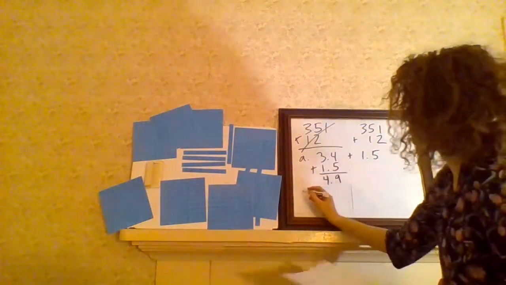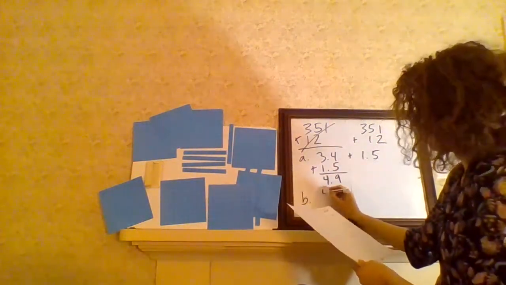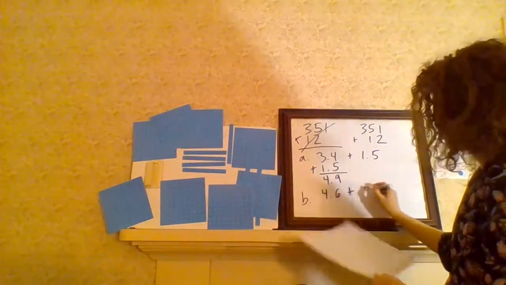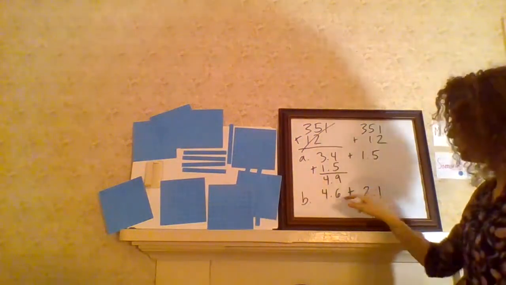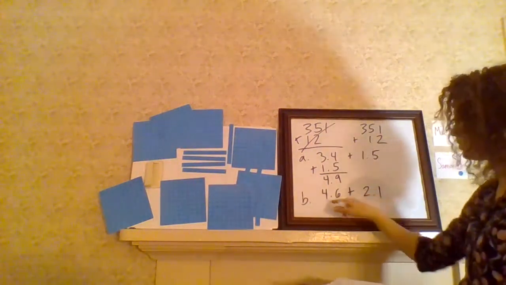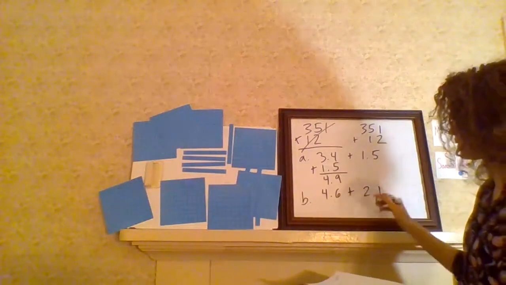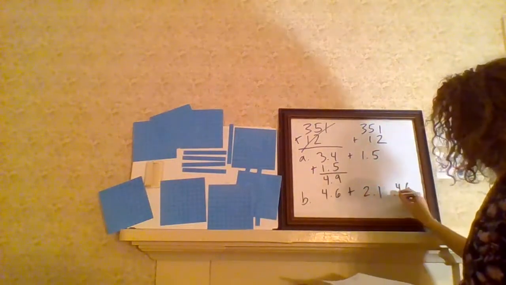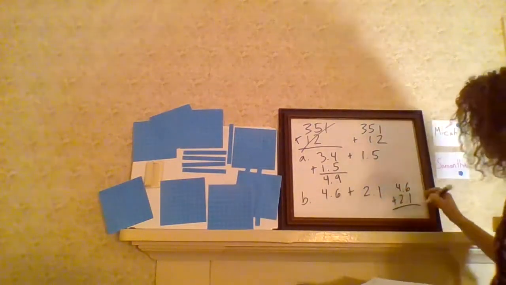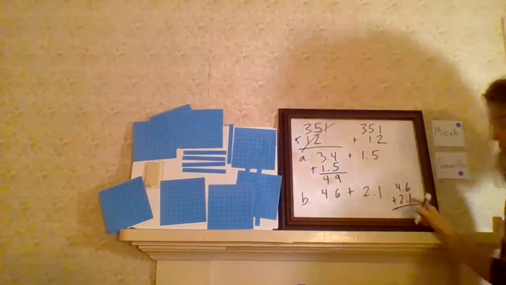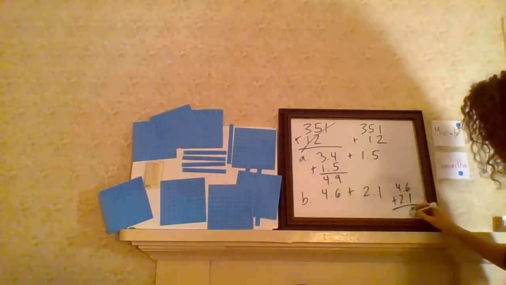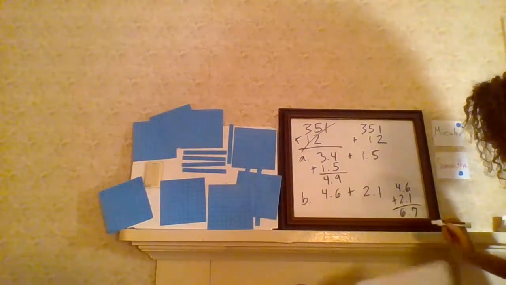Okay, let's try another one here. So B, 4.6 plus 2.1. So again, you line up the decimals, you line up the ones, and you line up the tenths. So it would be 4.6 plus 2.1. And see how our decimal is lined up right here? And we get 7 tenths and 6 whole ones.